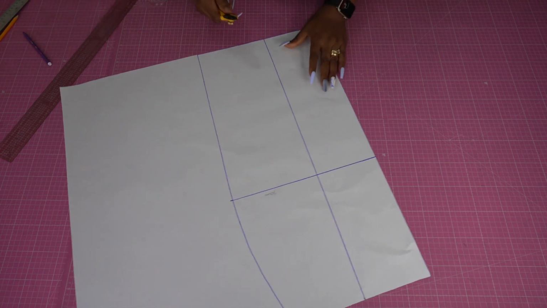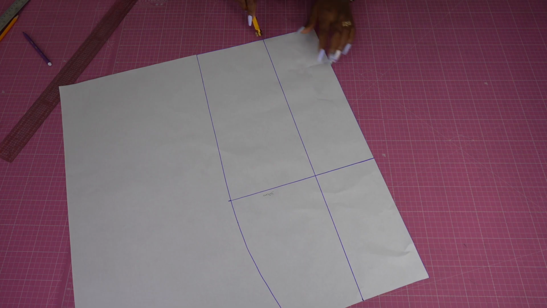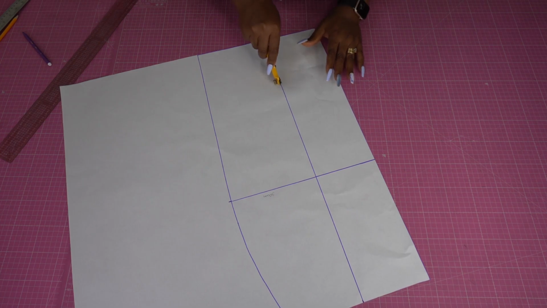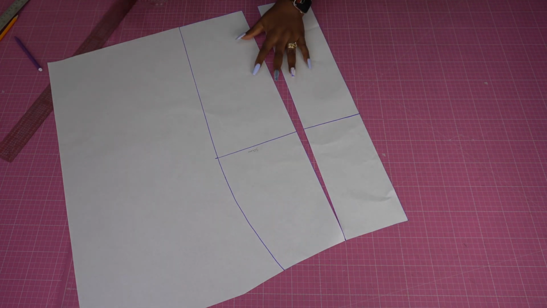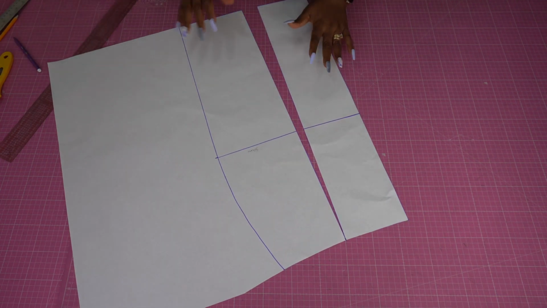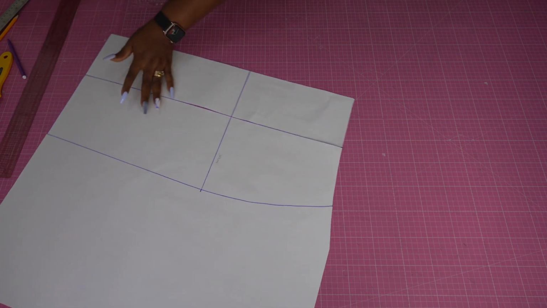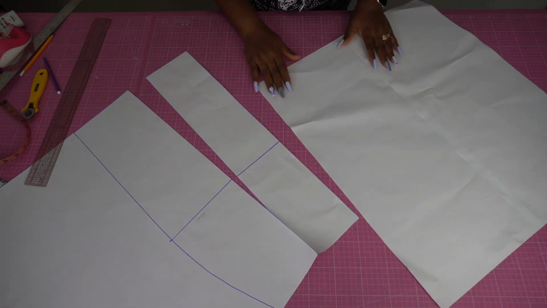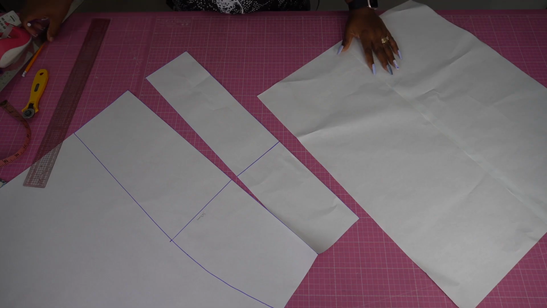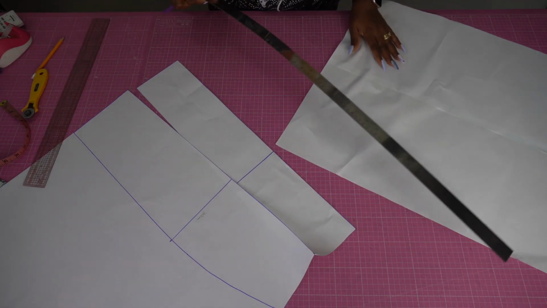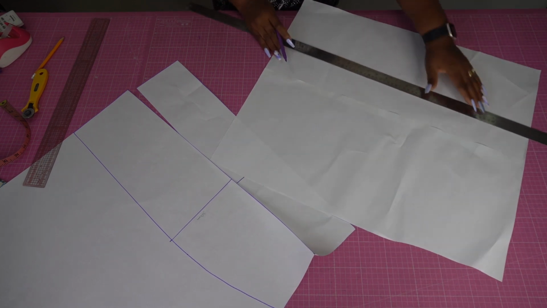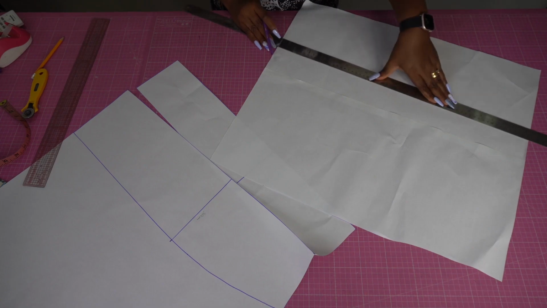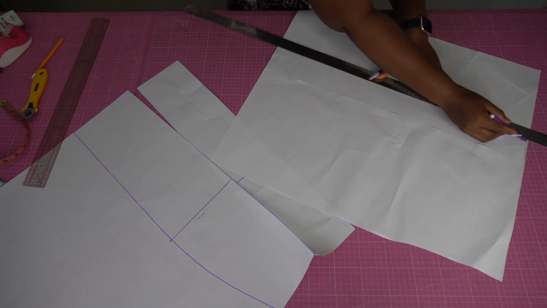So now you are going to slash your line so you can spread it out and create that flared effect. So you see what you already have. Now we're going to place a paper underneath it. Now, before you spread it out, you're going to draw a straight vertical line on your paper. So just make sure that your line is straight. This line is actually going to serve as a guide.